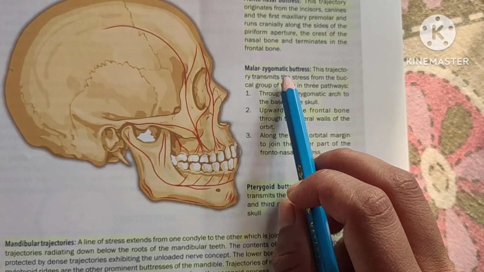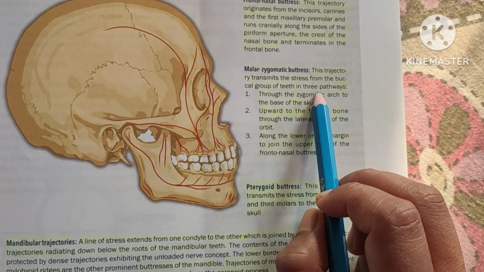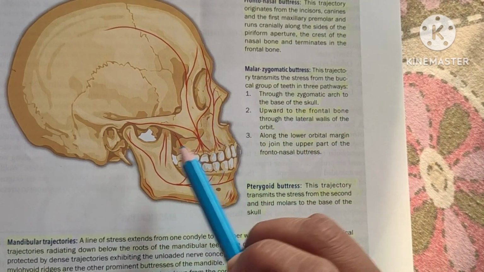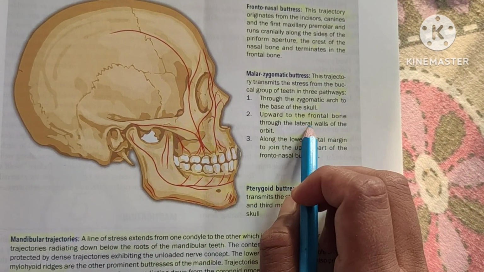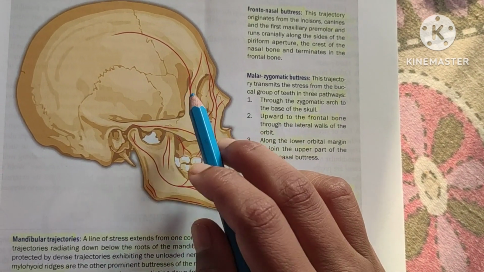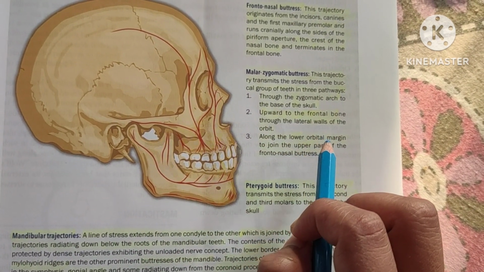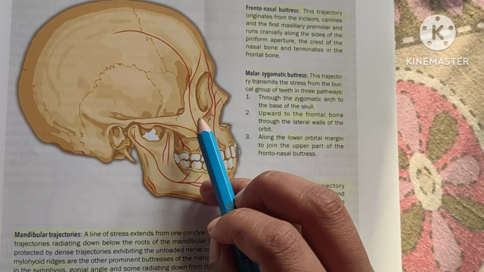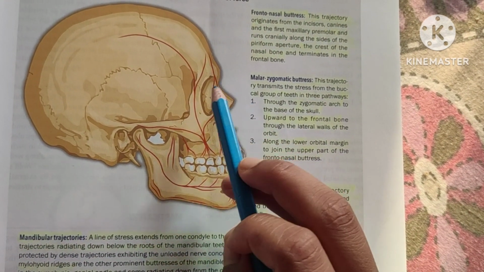The trajectory transmits the stress from the buccal group of the teeth in three pathways. First is through the zygomatic arch to the base of the skull. Second, upward to the frontal bone through the lateral wall of the orbit. Then next is along the lower orbital margin to join the upper part of the frontonasal buttress.